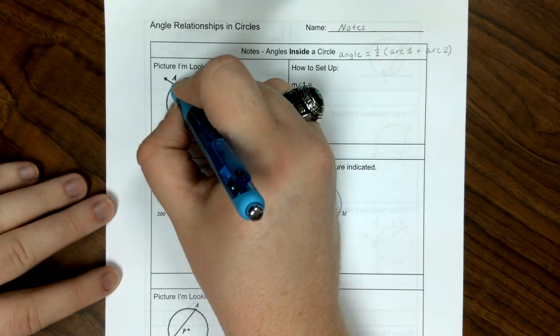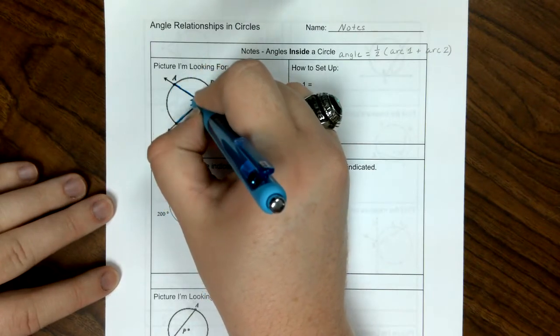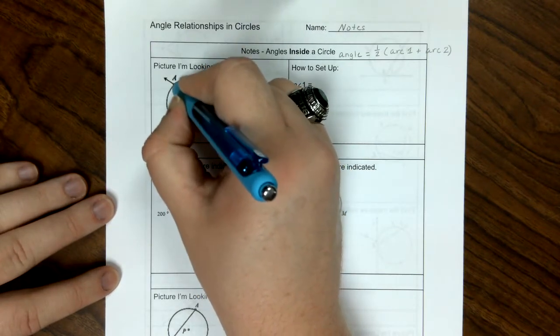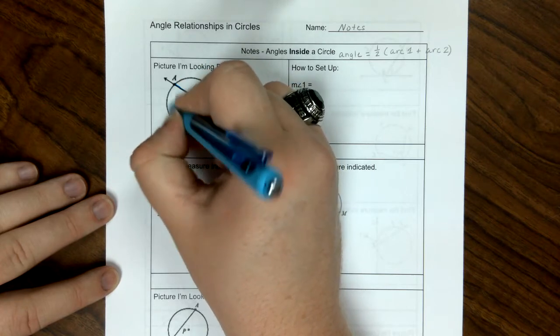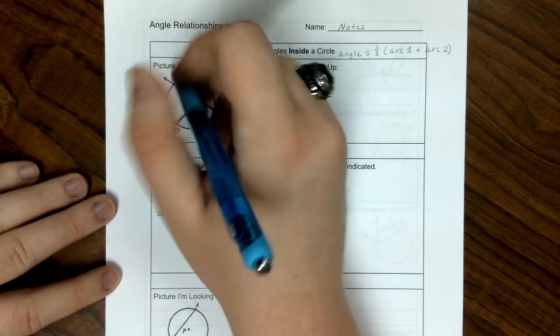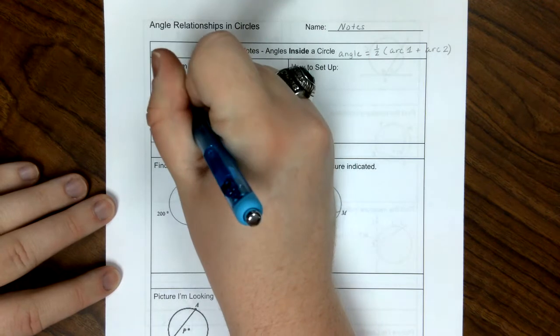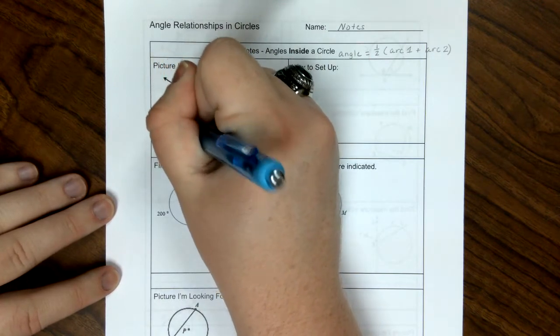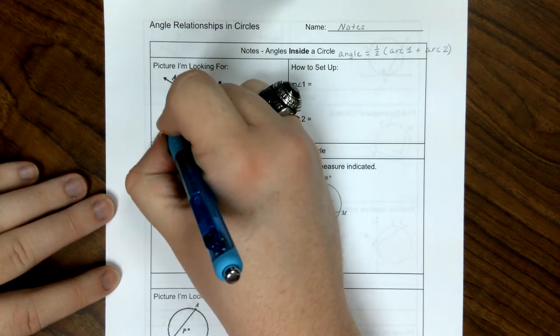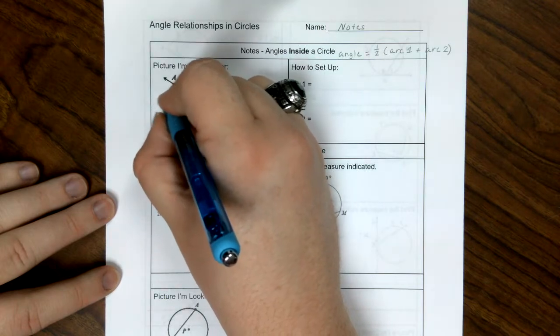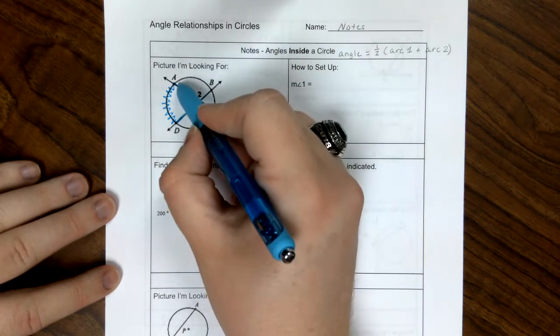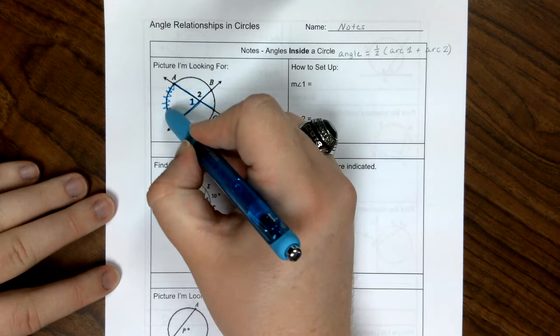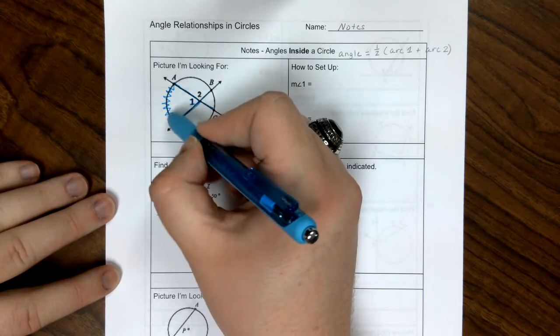So if I follow from here, and I know angle 1 is caught between here, then where do these ends stop? And then where does it cut the circle? So for those two sides, it's going to cut it right here. And I'll draw this on it so you can see it. For this part of angle 1, it's going to cut off that piece of the circle.